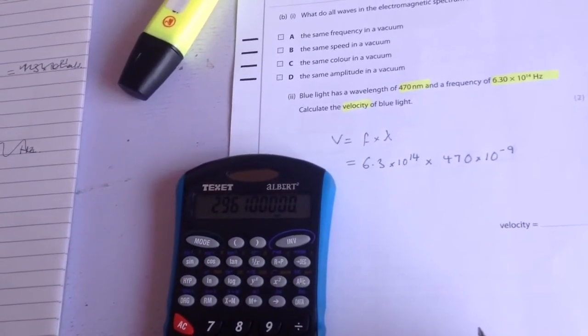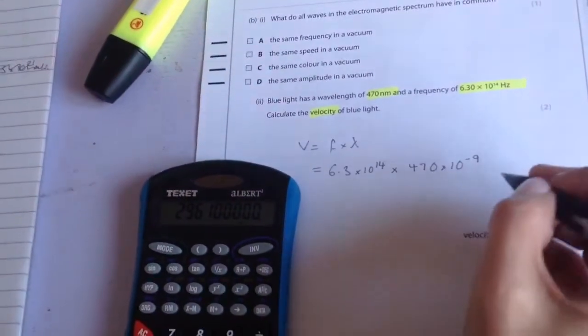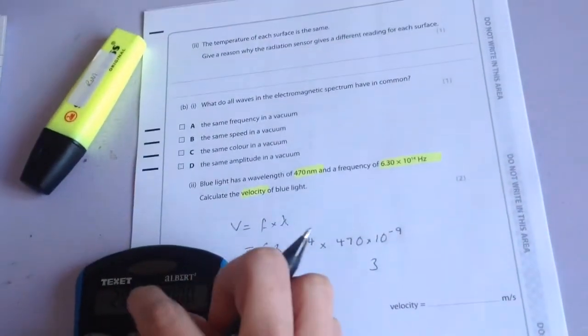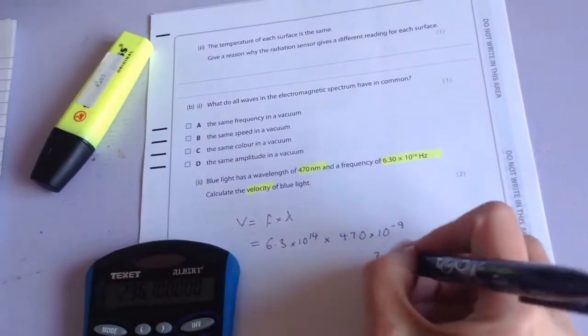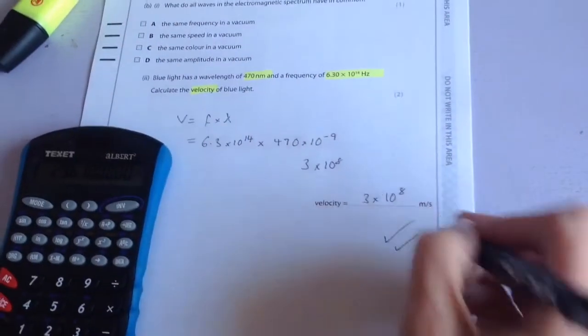Now that's quite a big number. Does that number make sense to me? Speed of light, 2. Yeah, of course it does. Because if I round that up, that's 3. 1, 2, 3, 4, 5, 6, 7, 8. 3 times 10 to the 8. Of course that makes sense. Speed of light. I reckon I got that one. And I got both marks.